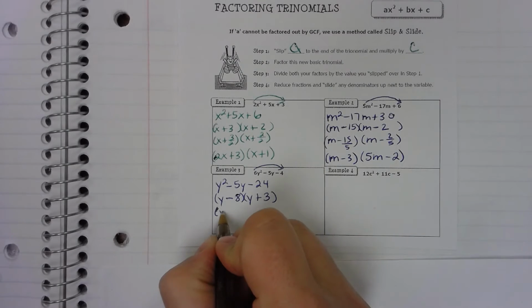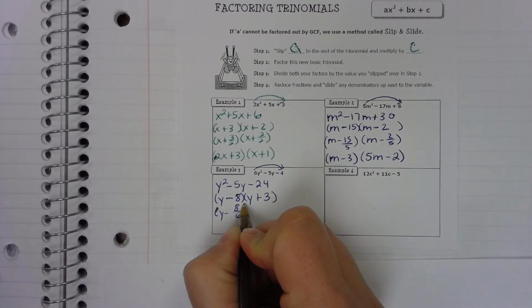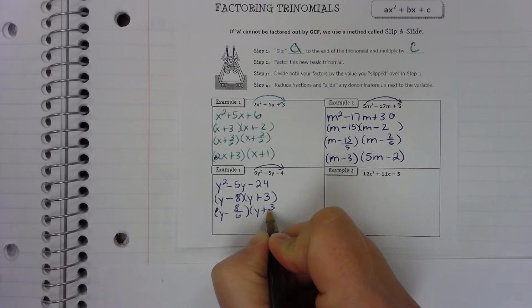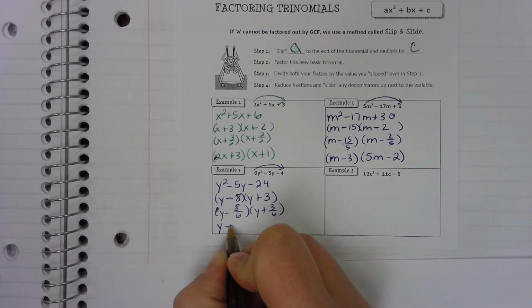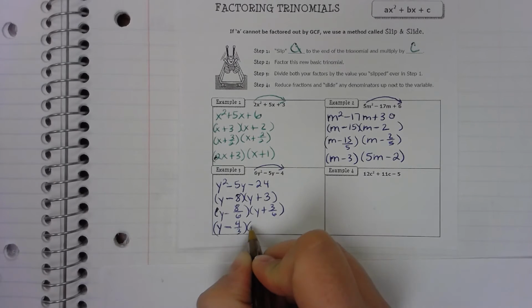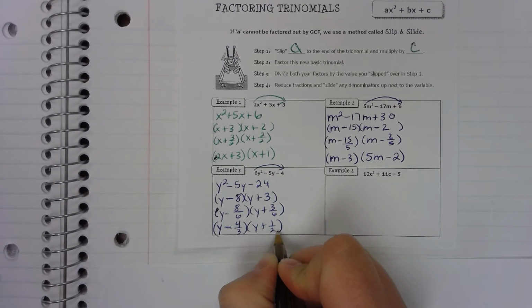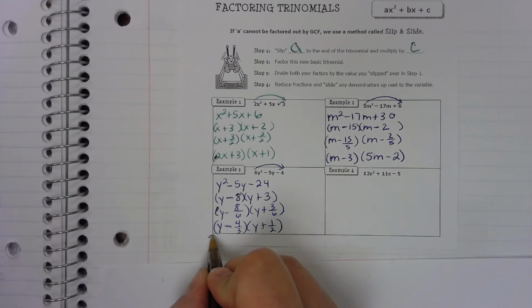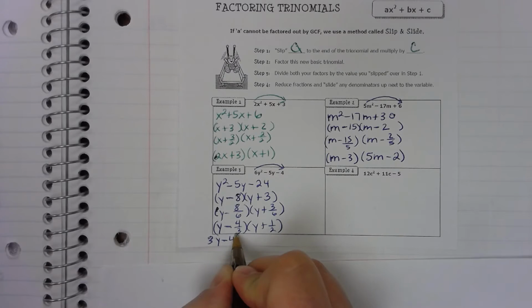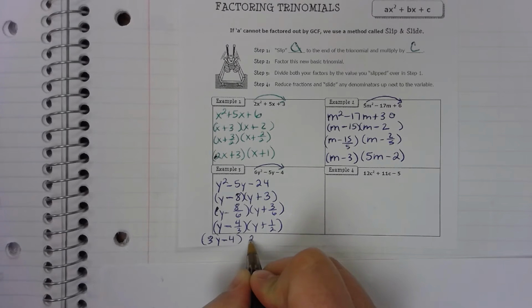So we take y minus 8 over 6 and y plus 3 over 6, both of which will reduce. So we have y minus 4/3 and y plus a half. But we don't want to leave the fractions, so we slide over the denominators, 3y minus 4 and 2y plus 1.